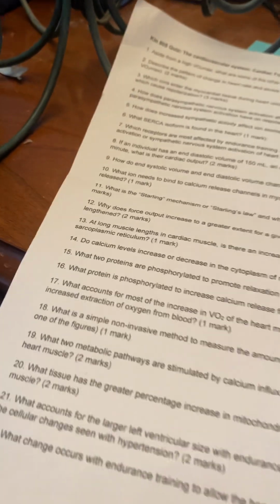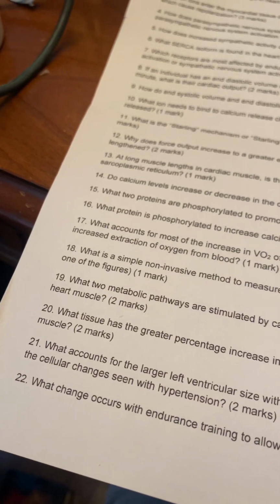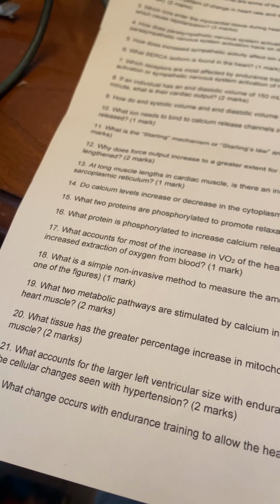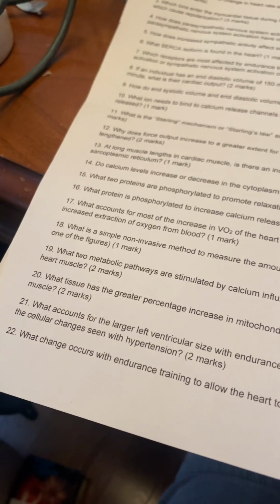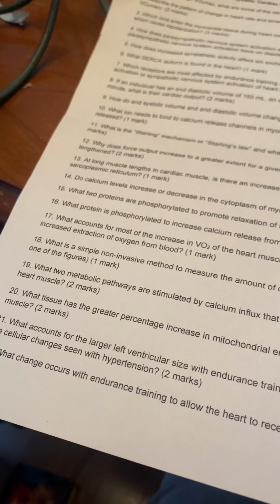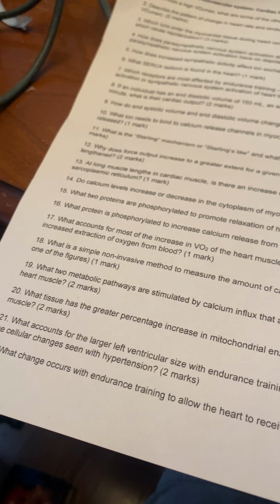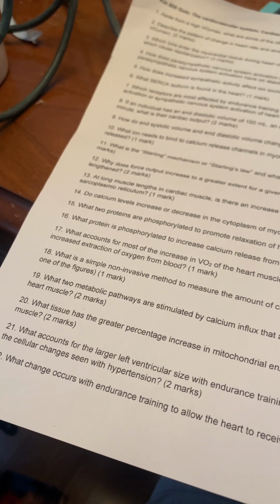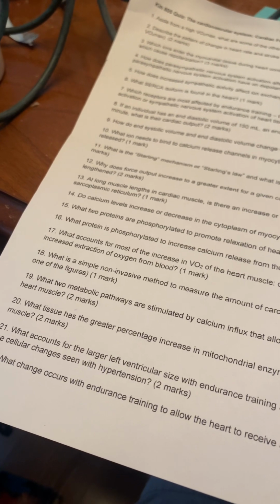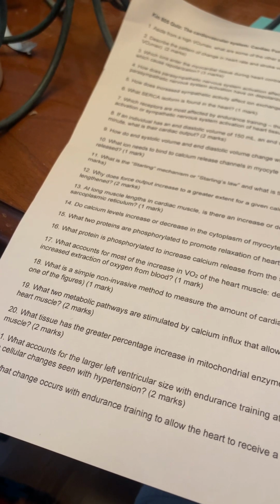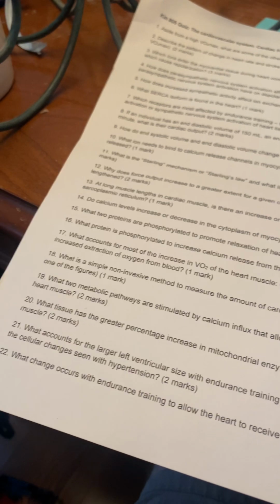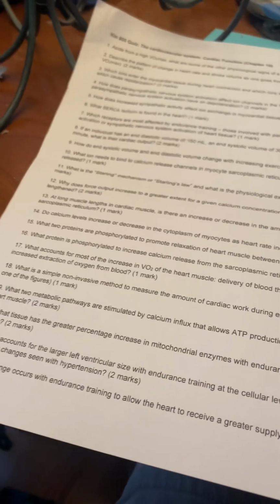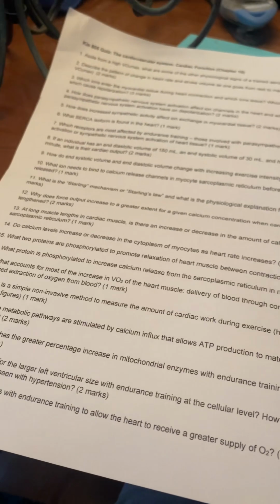And the last question is, what changes occur with endurance training to allow the heart to receive a greater supply of oxygen? And the answer here is that you get an increase in the vasculature of the heart. So an increased branching of the coronary arteries. The coronary arteries are those arteries that originate at the aorta, and they're responsible for delivering blood and oxygen to the actual heart muscle tissue. And that's it for your quiz on cardiac function.